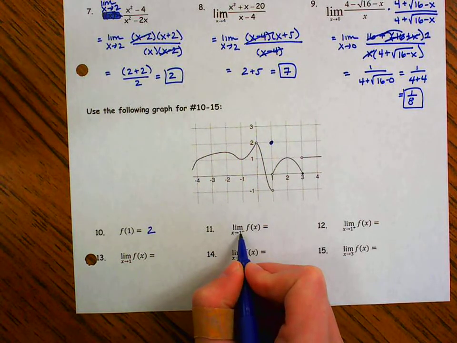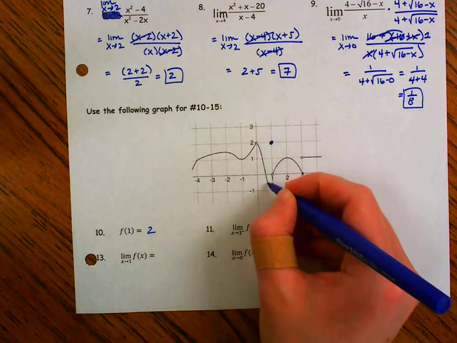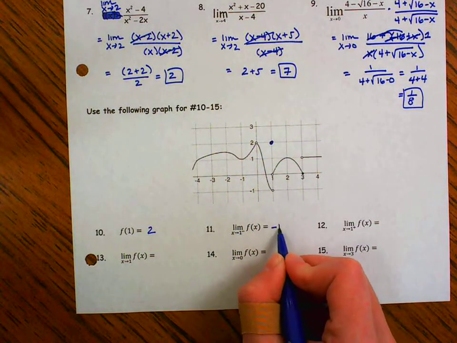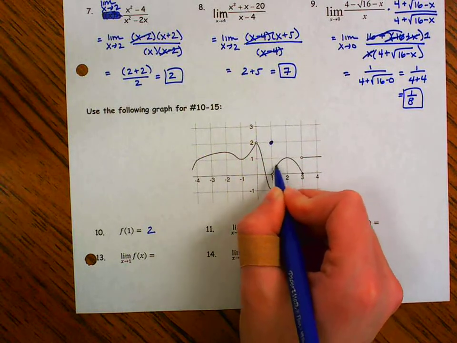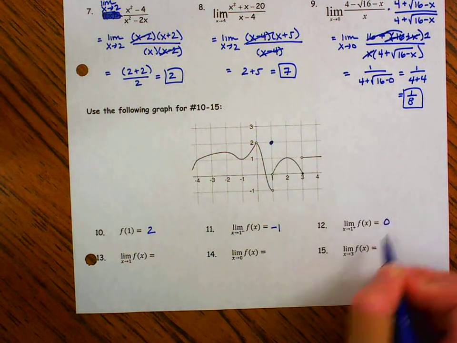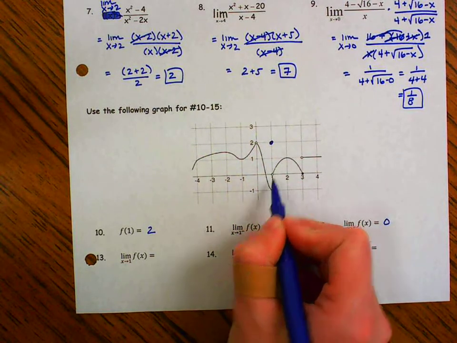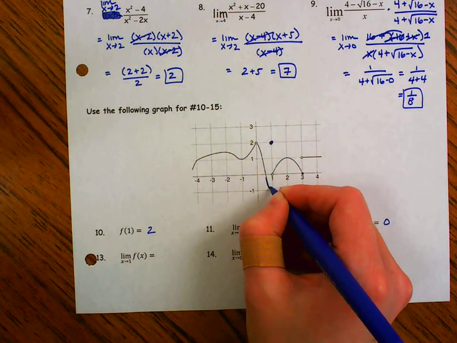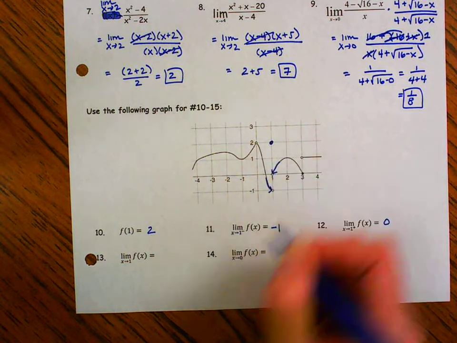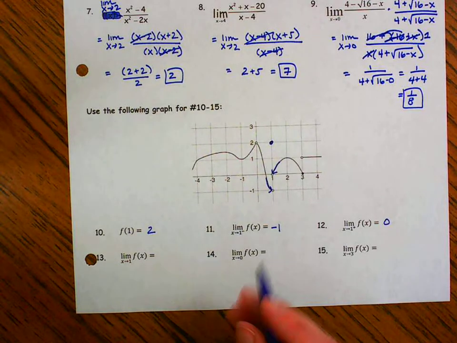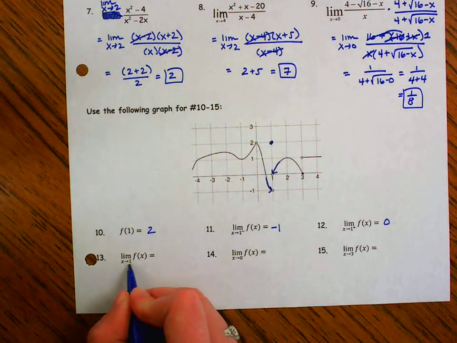If I do the limit as I approach 1 from the left, I'm coming in from the left and I approach a y value of -1. But if I come in from the right, I approach a y value of 0. Well, if my left and my right limits don't match, notice that from the left I approach -1, from the right I approach 0. If those arrows don't point directly at each other, the two-sided limit does not exist.